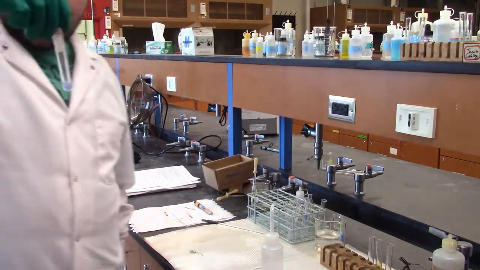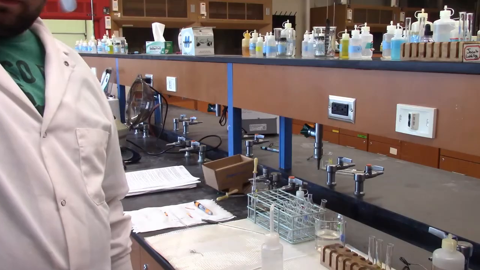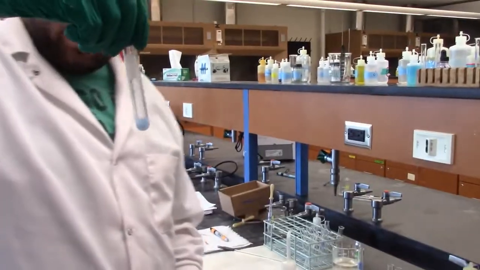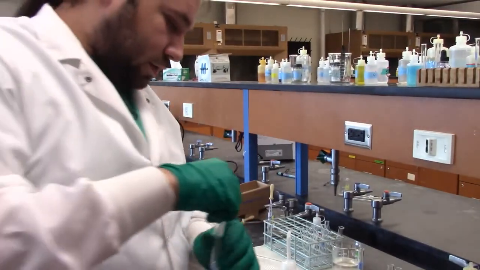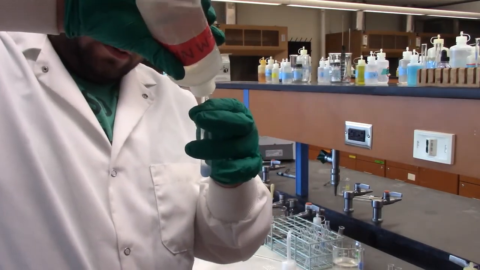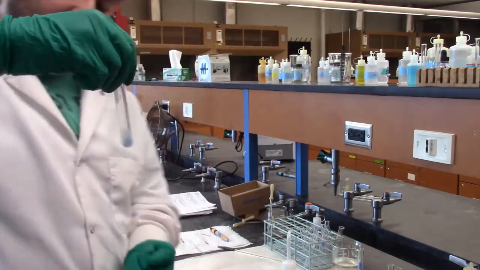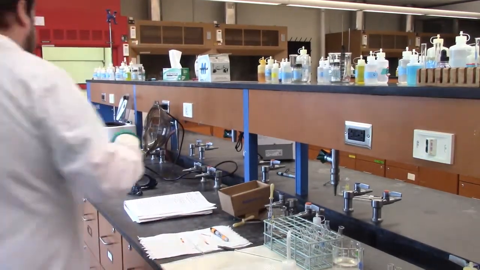I'm going to give it a good wash. And let's give it a little more solution to sit in, because that's not a lot. And we're going to centrifuge this one more time to get that nice clear pellet of bismuth out.